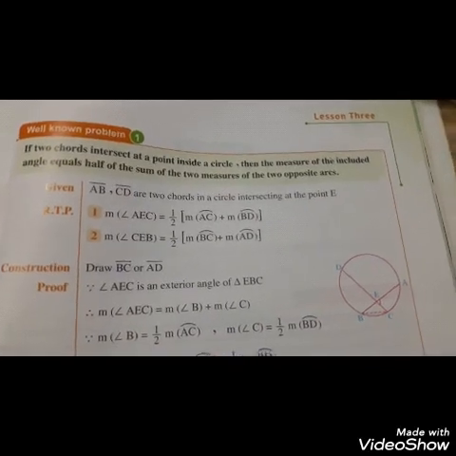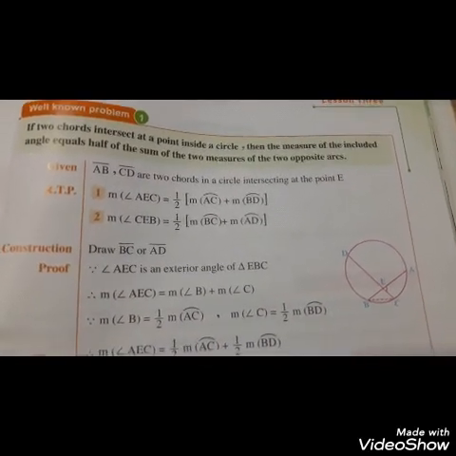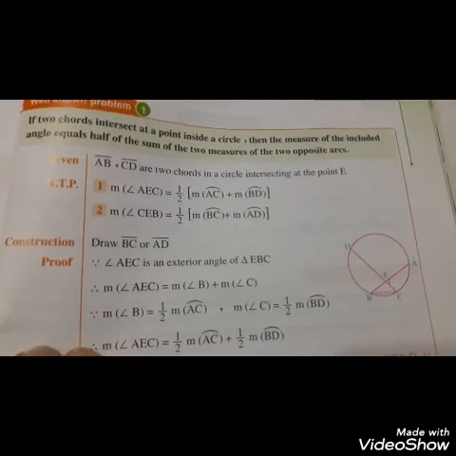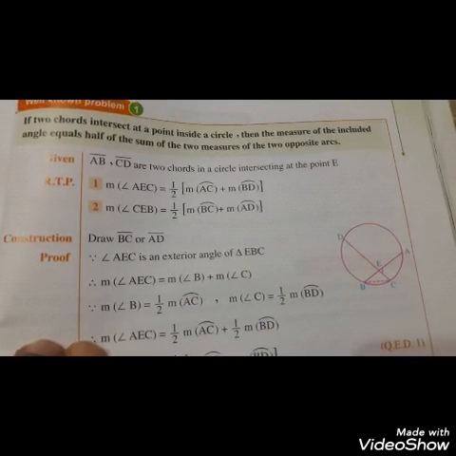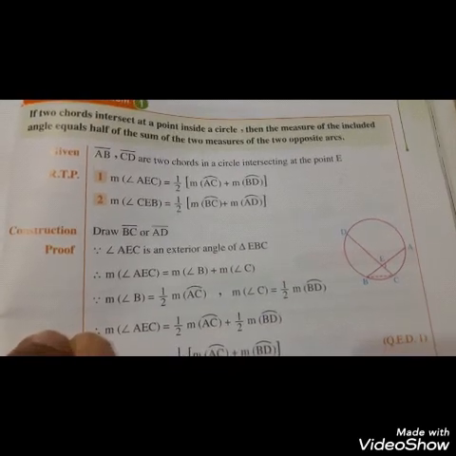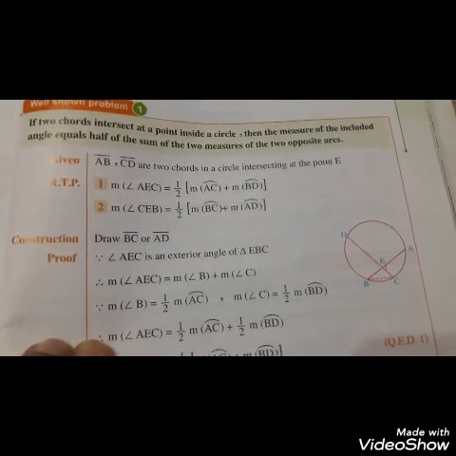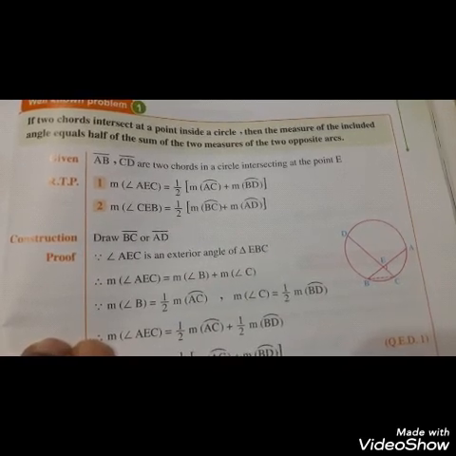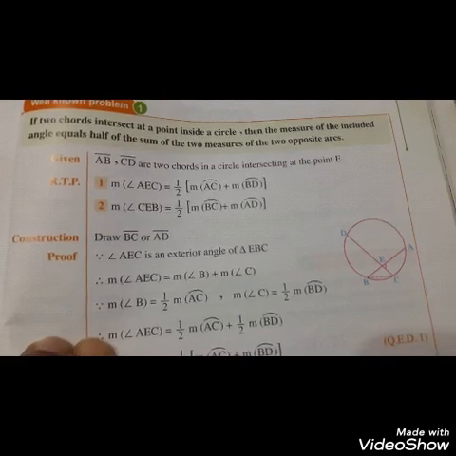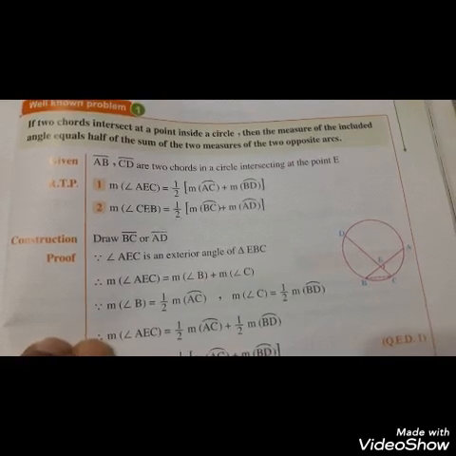And now we want to know well-known problem number 1. If two chords intersect at a point inside the circle, then the measure of the included angle equals half the sum of the measures of the two opposite arcs.